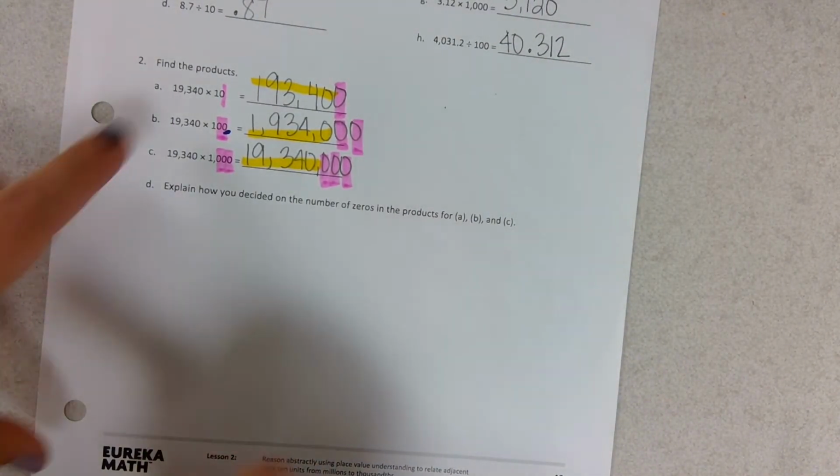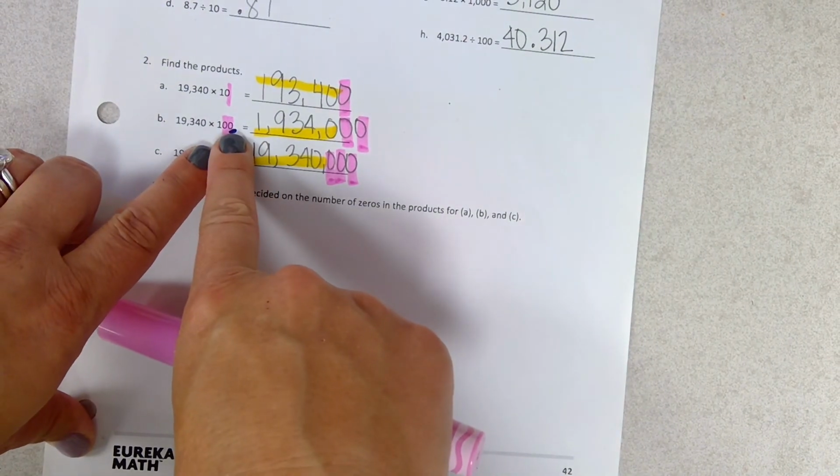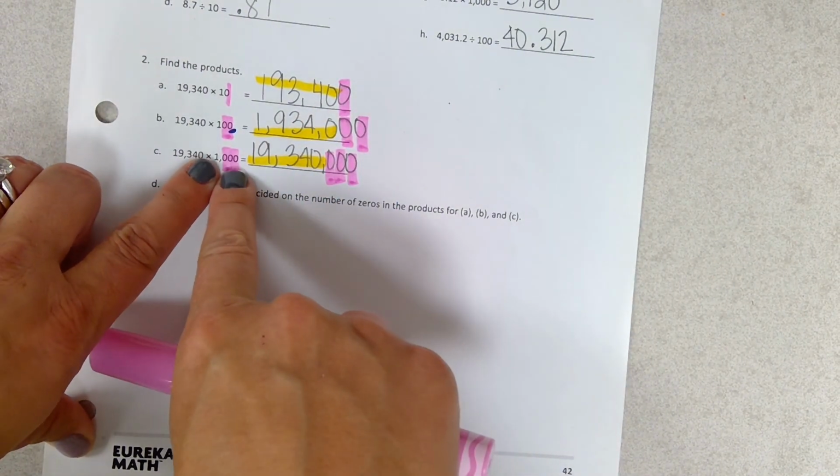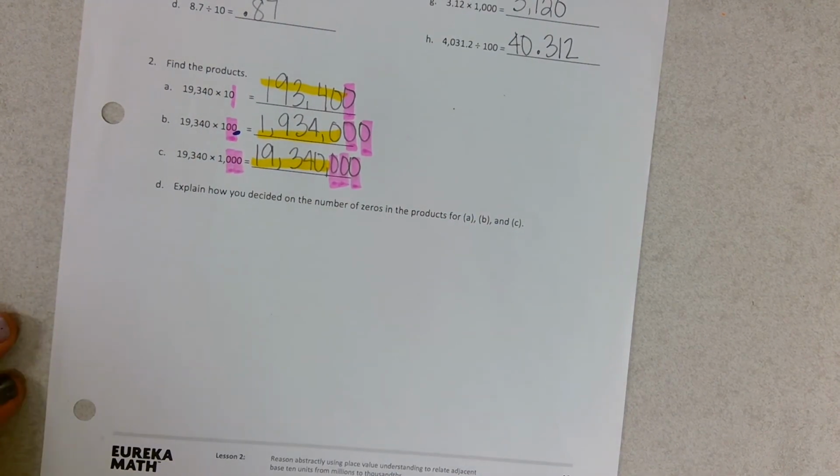So explain how I decided the number. It's the number that I'm multiplying it by. So 10 has 1 zero, I add a 0. 100 has 2 zeros, I add 2 zeros. 1,000 has 3 zeros, I add 3 zeros. You can go ahead and write that in.